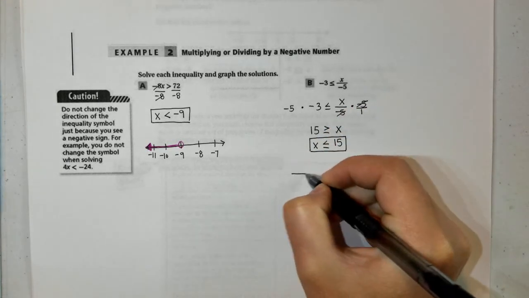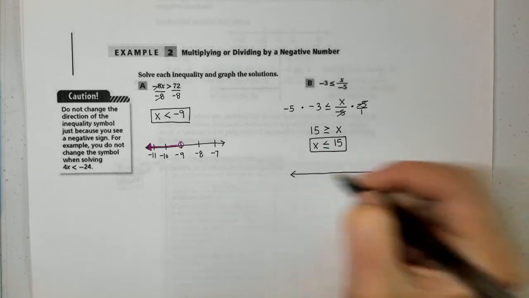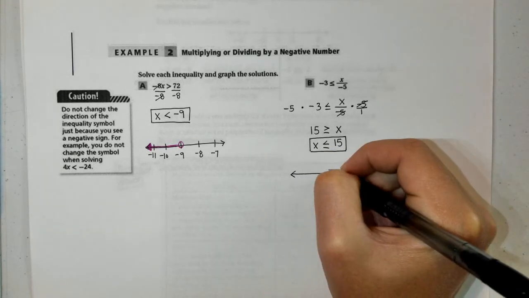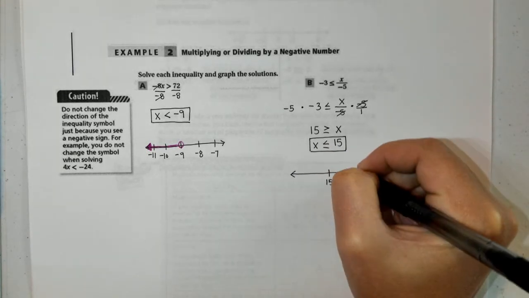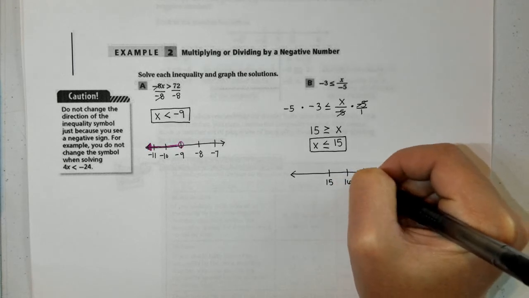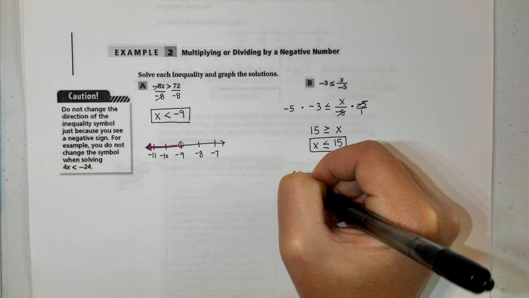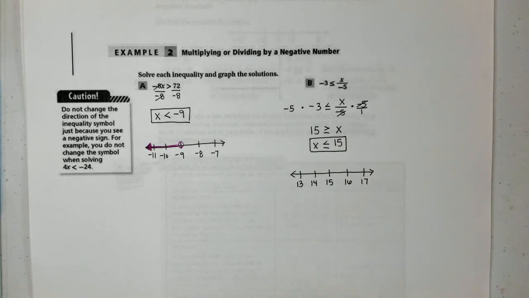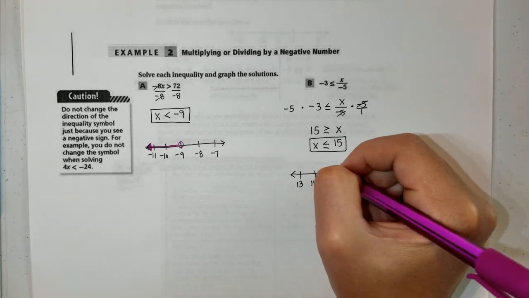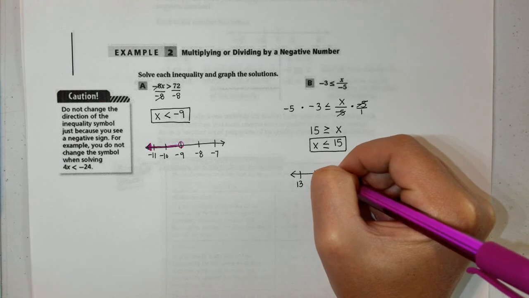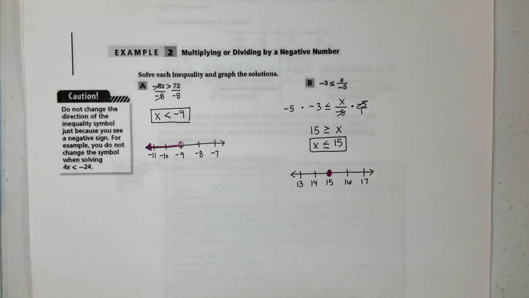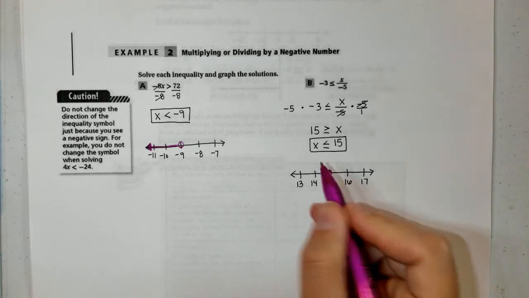And then I'll go and graph. So we have 15, 16, 17, 14, 13. So I have less than or equal to, so I have a closed dot or a solid dot at 15, my important number, and then I shade to the left.